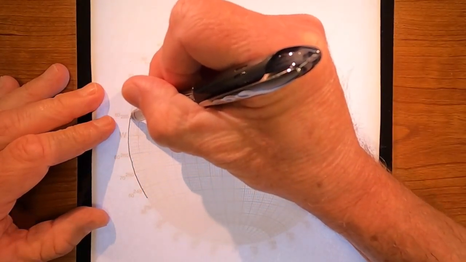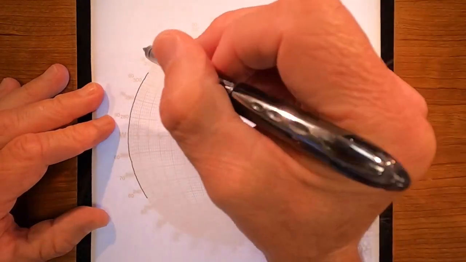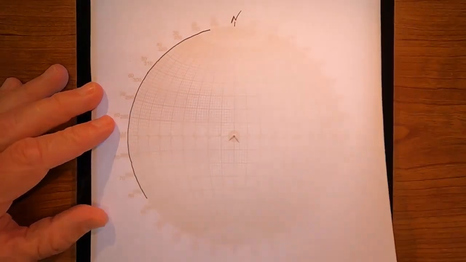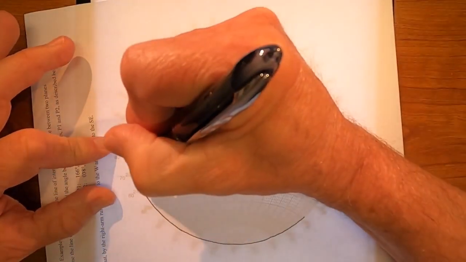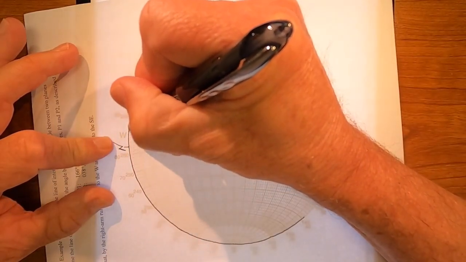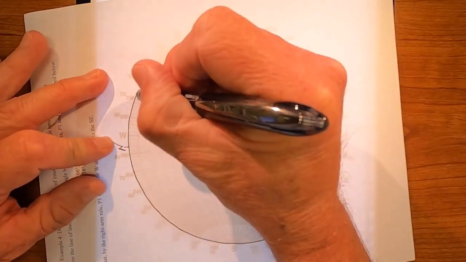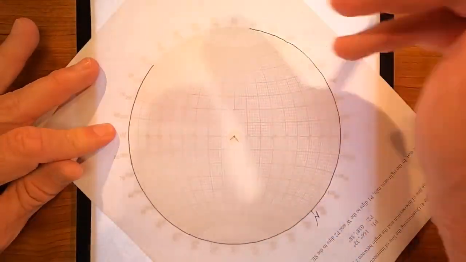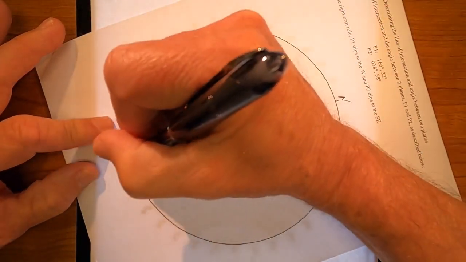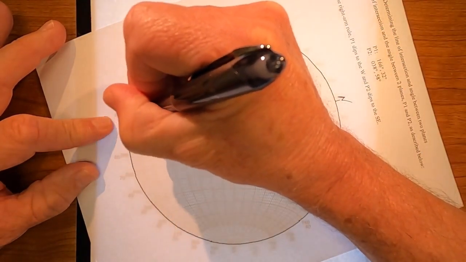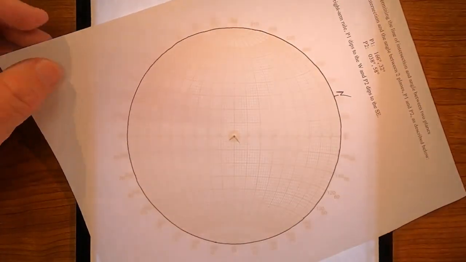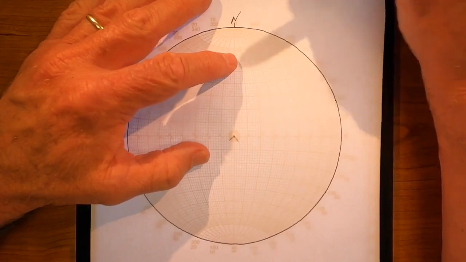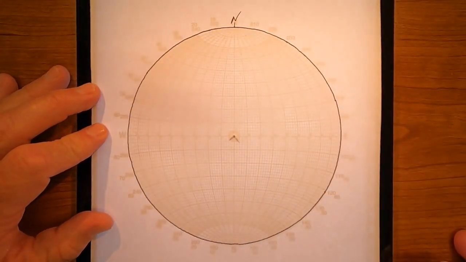I'll remind you that I'm using a pen and regular paper on a light table. I would suggest instead that you use tracing paper. It's much easier to see. And that you use a pencil and that you have a good eraser handy to erase your mistakes. Okay, there we are. We're ready to go.